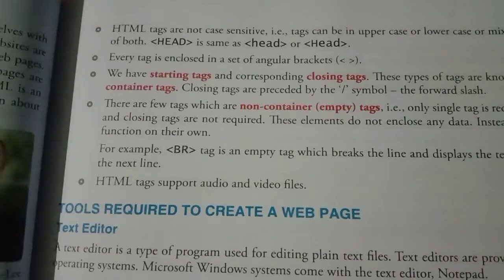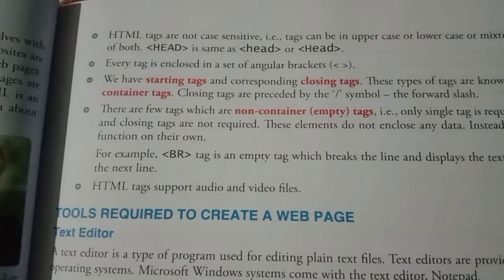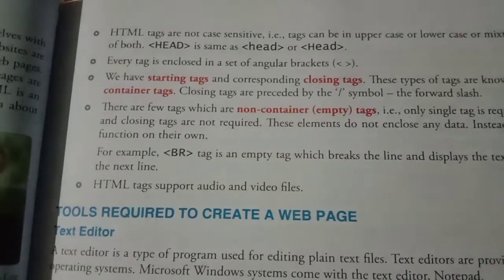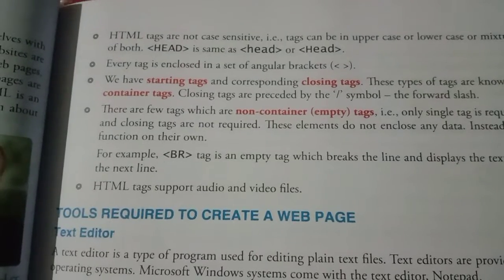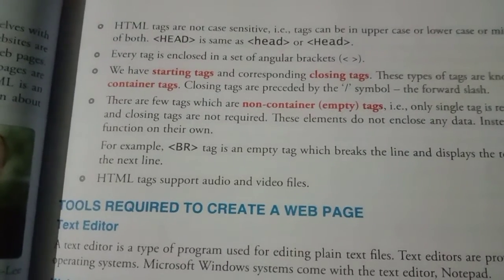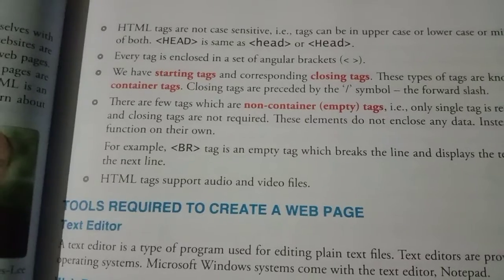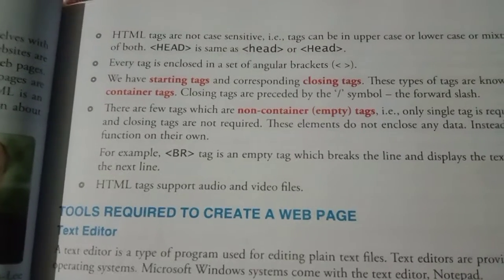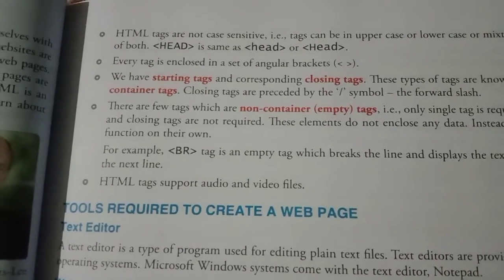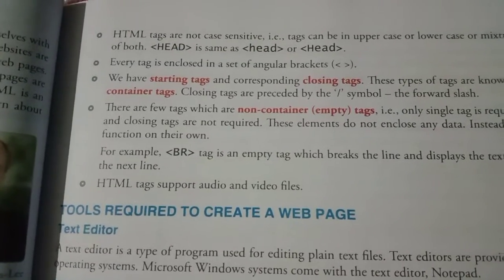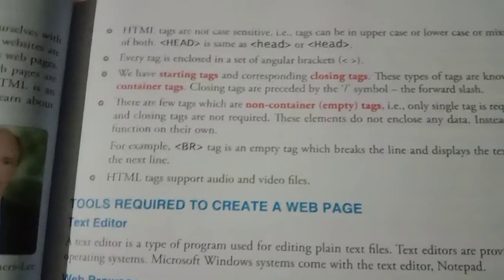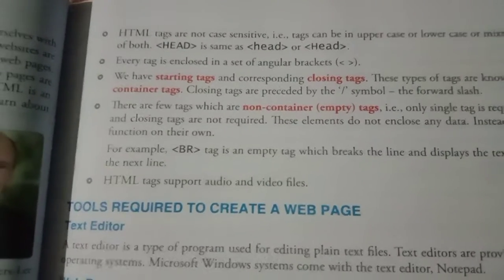Each individual markup code of HTML is known as an element or a tag. HTML elements are used to specify headings, paragraphs, lists, tables, images, and much more. When an HTML document is opened in a web browser, the browser interprets these elements and displays the HTML document as a web page.